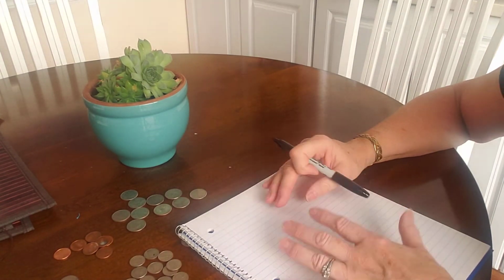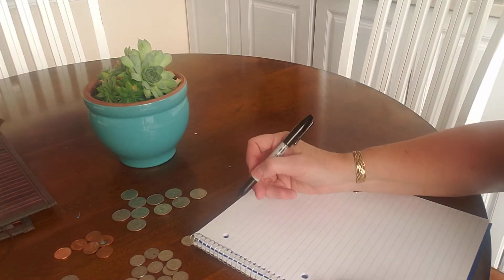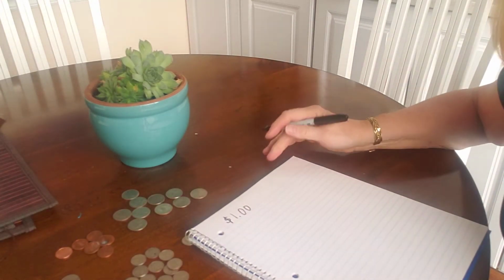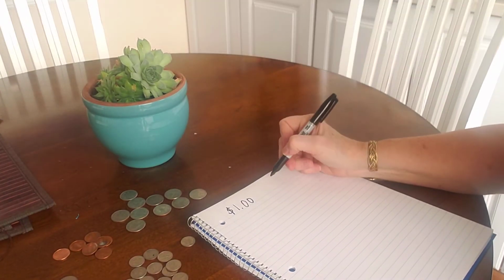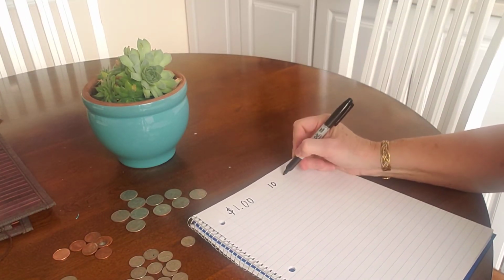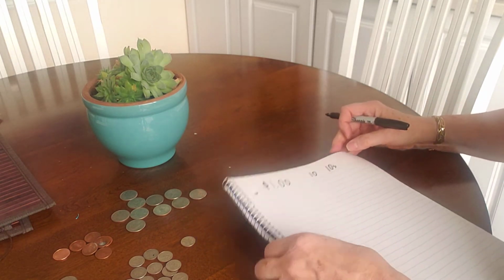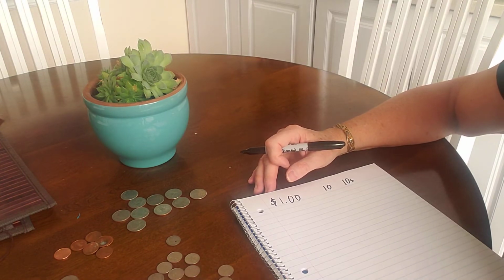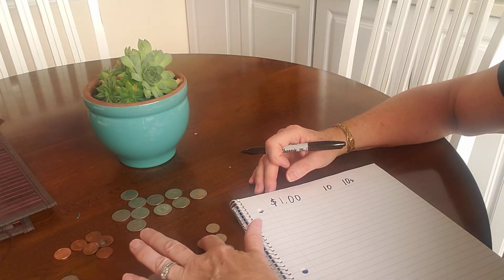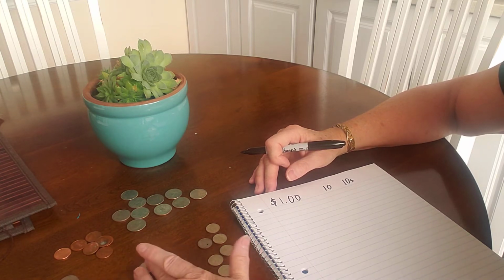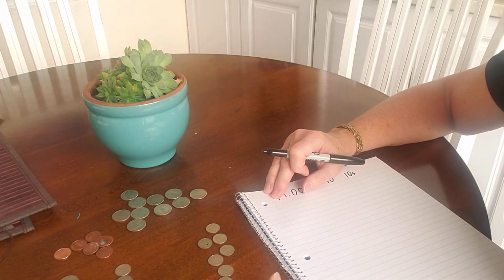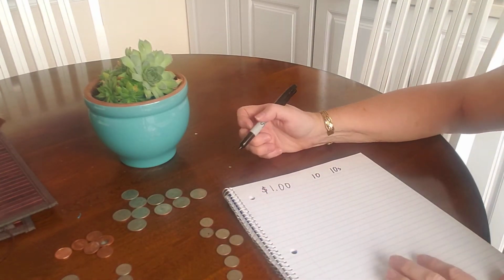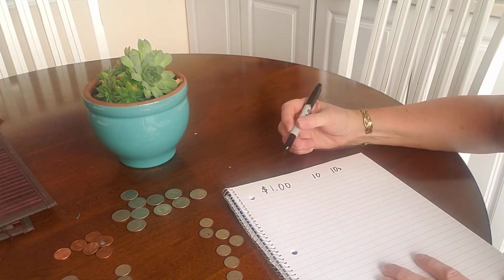So I'm going to show you on paper what's kind of happening in your brain. What I remember about every dollar, that's how we write a dollar, is that it is 10 tens. If we think about dimes, here's the dimes: 10, 20, 30, 40, 50, 60, 70, 80, 90, a dollar. That is 10 dimes: 1, 2, 3, 4, 5, 6, 7, 8, 9, 10. So there are 10 dimes, that's 10 tens in a dollar.